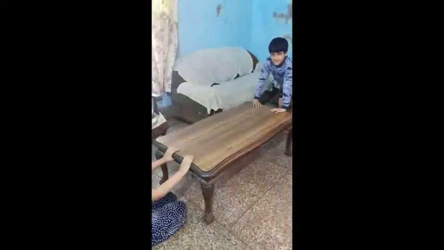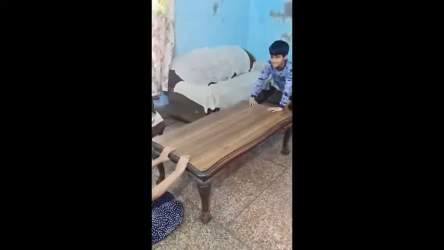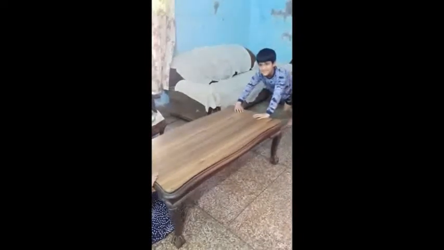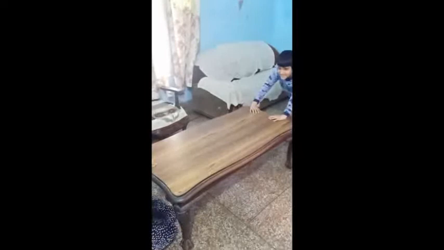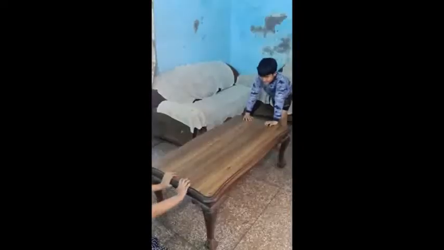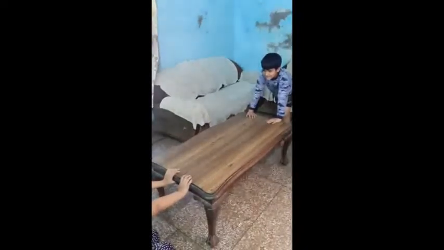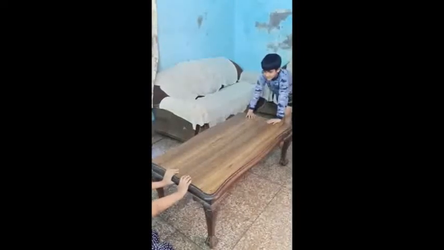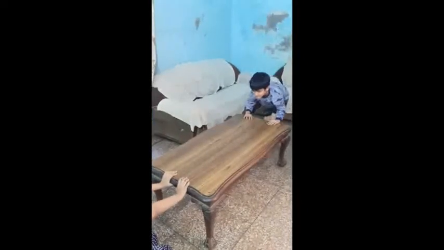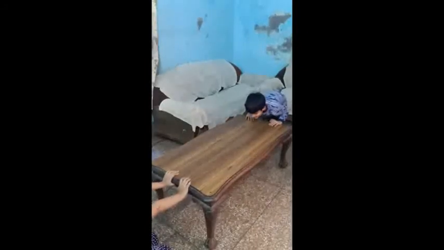Balanced and unbalanced force. When the force applied from one side of the table is more than the other, the table moves to the side of the larger force. This is an example of unbalanced force. When the force applied from both sides of the table is the same, the table does not move in any direction. This is an example of balanced force.